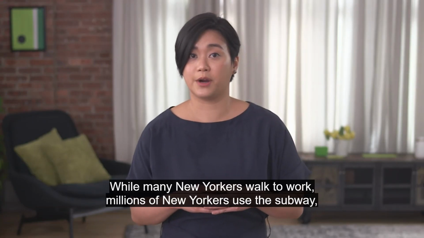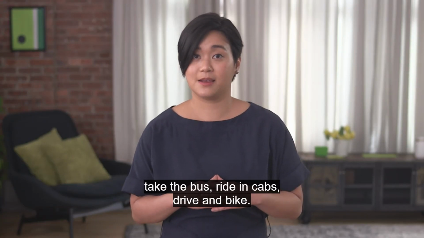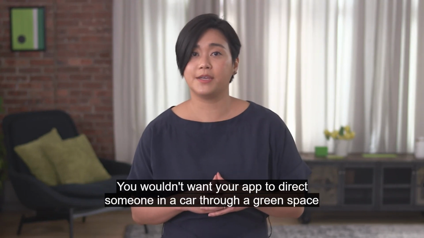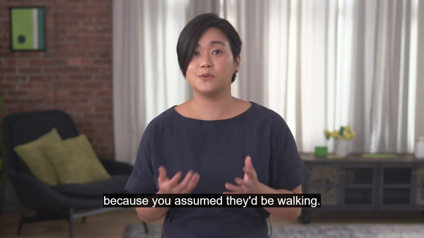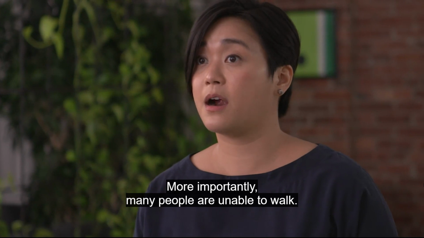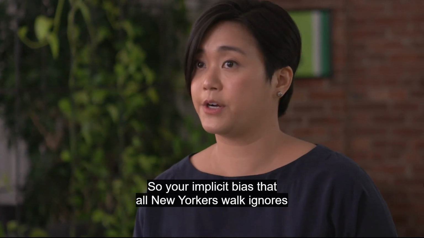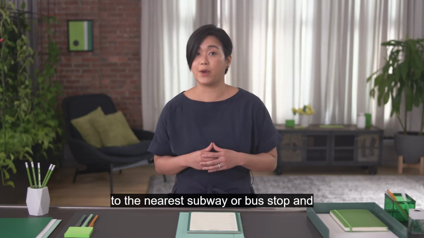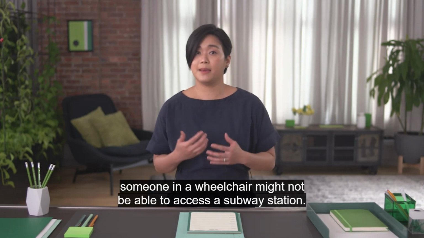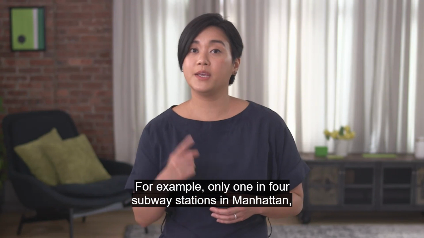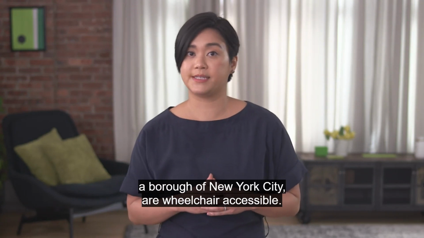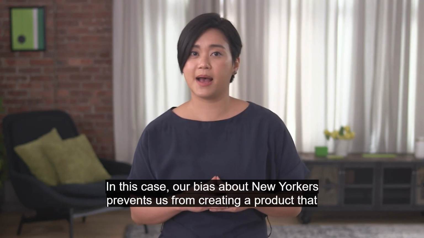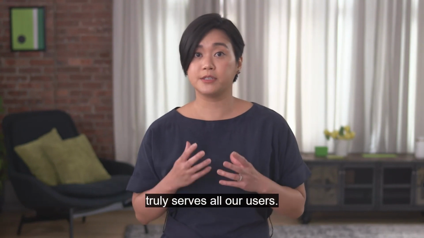While many New Yorkers walk to work, millions of New Yorkers use the subway, take the bus, ride in cabs, drive and bike. You wouldn't want your app to direct someone in a car through a green space because you assume they'd be walking. More importantly, many people are unable to walk, so your implicit bias that all New Yorkers walk ignores ability as a constraining factor. Someone relying on public transportation would need directions to the nearest subway or bus stop, and someone in a wheelchair might not be able to access a subway station. For example, only 1 in 4 subway stations in Manhattan, a borough of New York City, are wheelchair accessible. In this case, our bias about New Yorkers prevents us from creating a product that truly serves all our users.